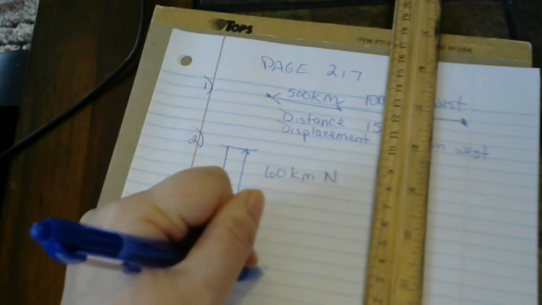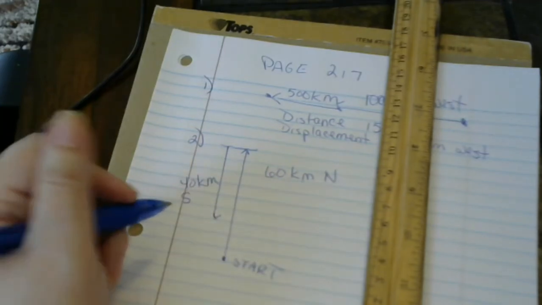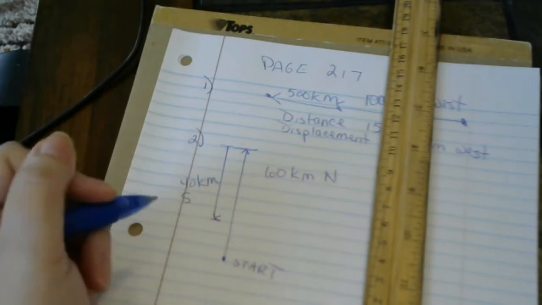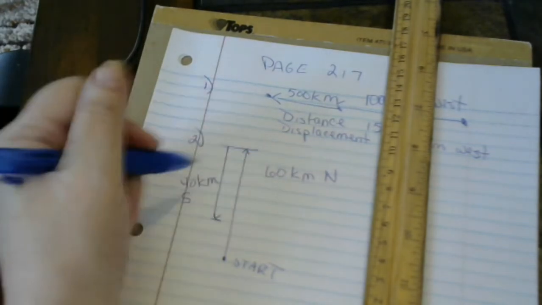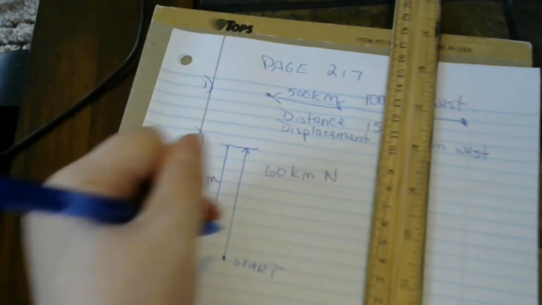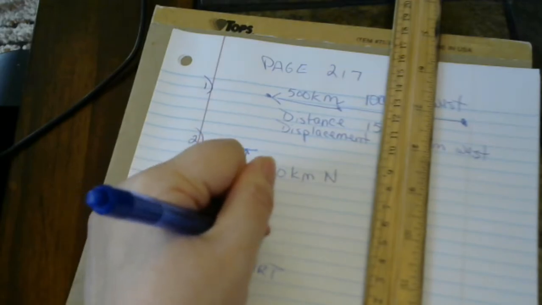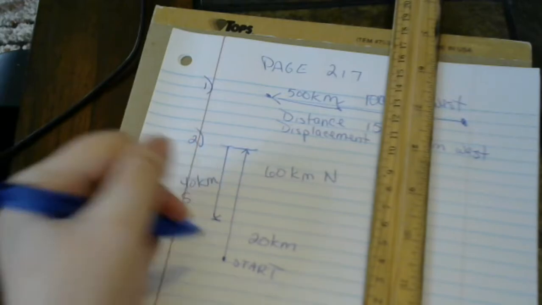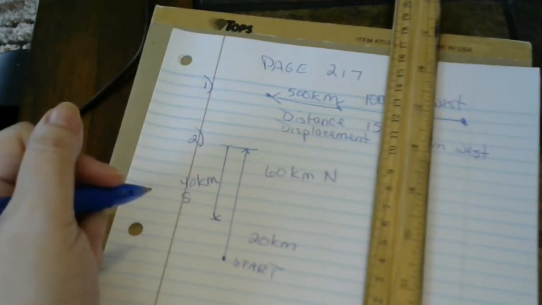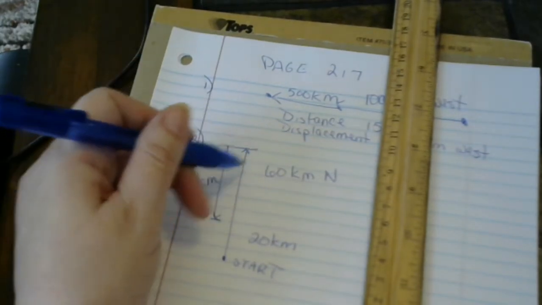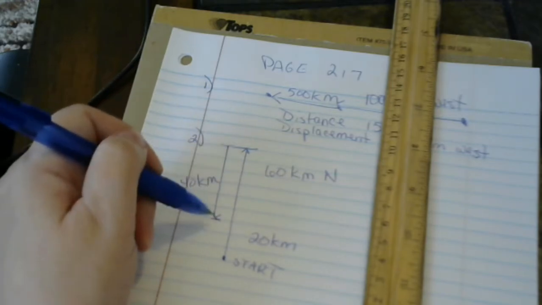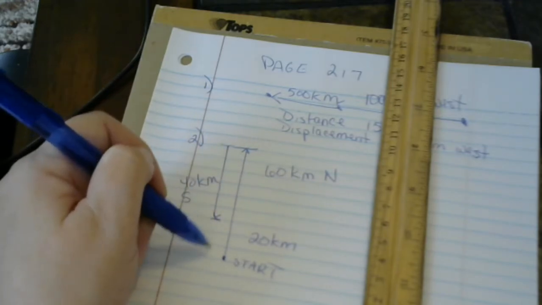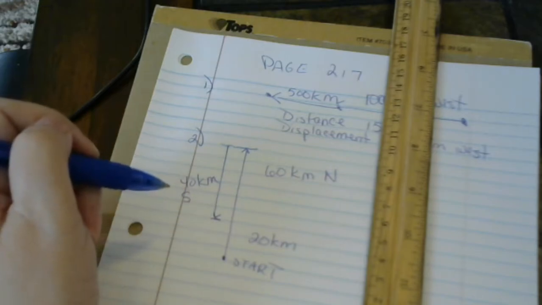And that's going to be your displacement. Okay, so this is where you ended up. So if 60 minus 40 is 20, so that's going to be 20 kilometers from here to here. Okay, so you have 60 total, you came back 40, you have 20 kilometers from start.